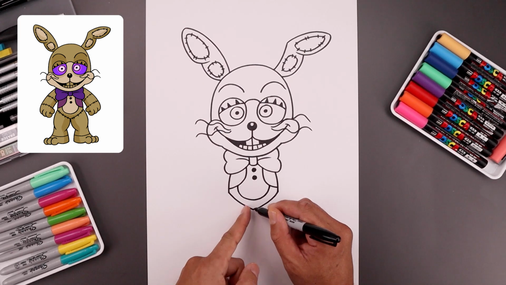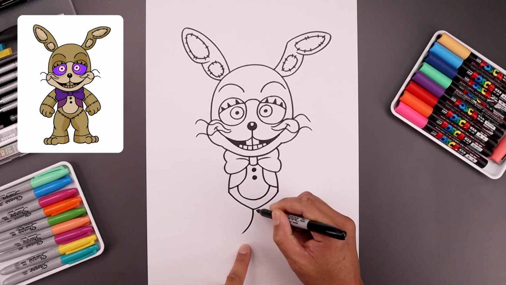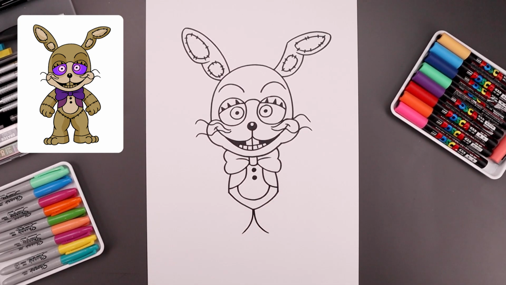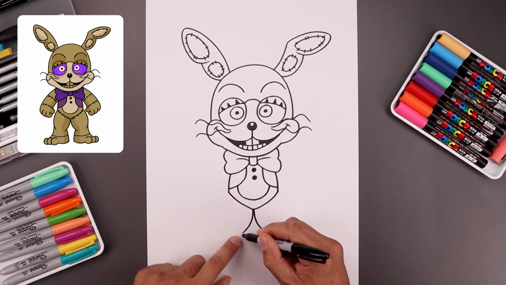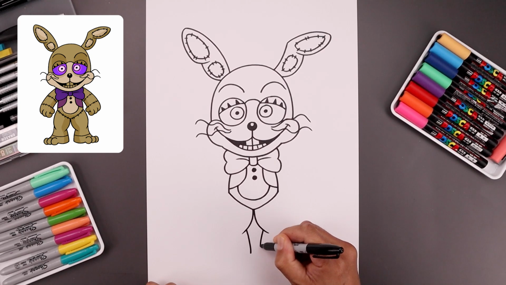Now from that center point, let's draw the inside of the legs. Let's start with the left side, come down, and then bend that out. Go back to the center, come down and out towards the right. Let's add a fold, so we step back up, bend this in, and then down towards the heels.